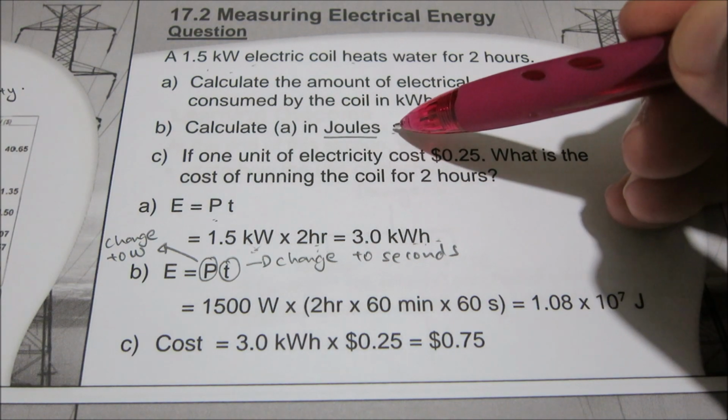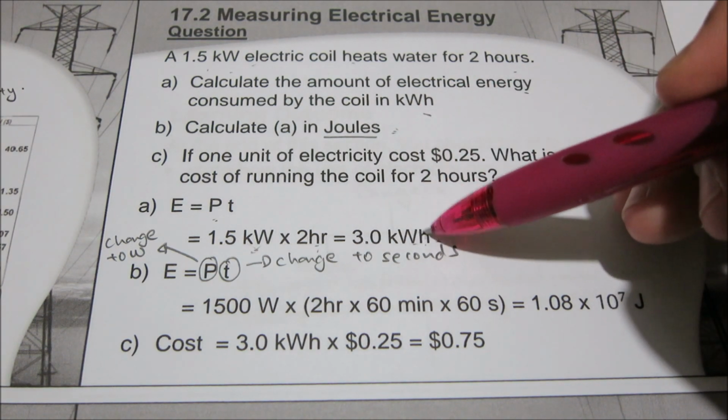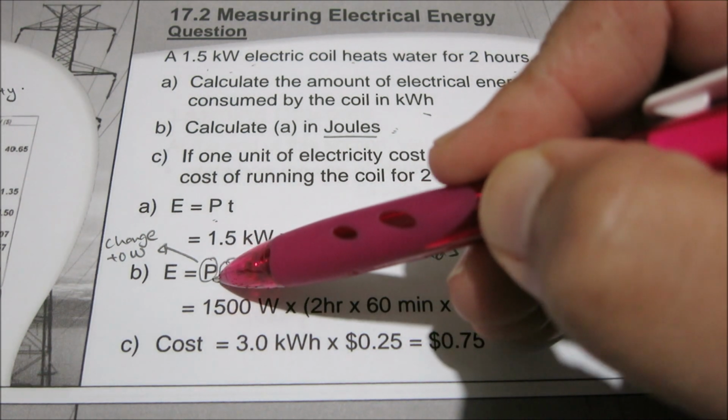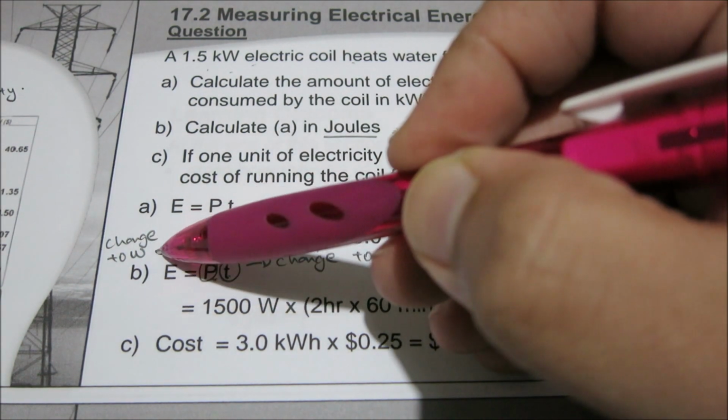So the second part, they ask you to calculate it in joules. Then all you need to do is, in the process of calculation, instead of leaving it in kilowatt, you change it to watt.